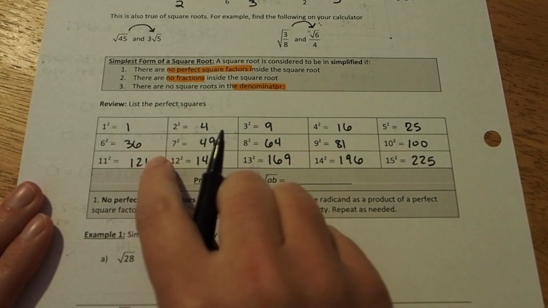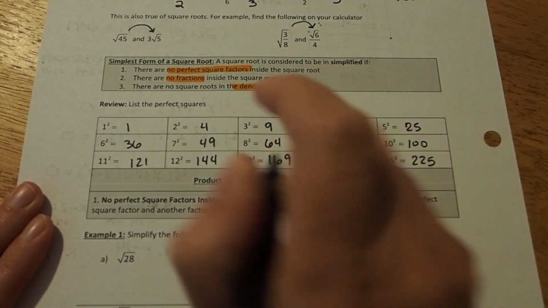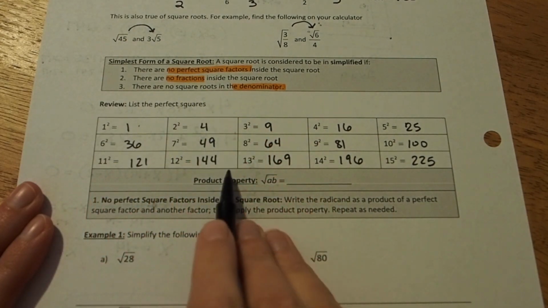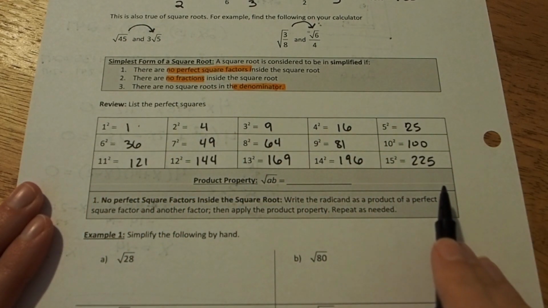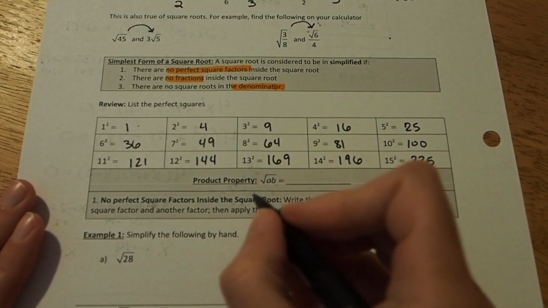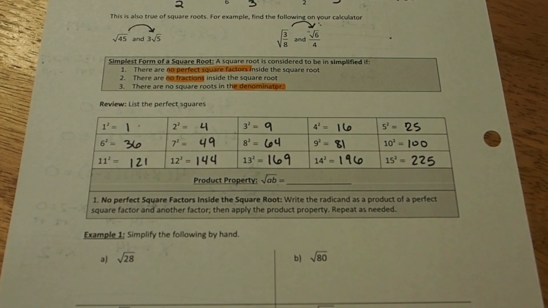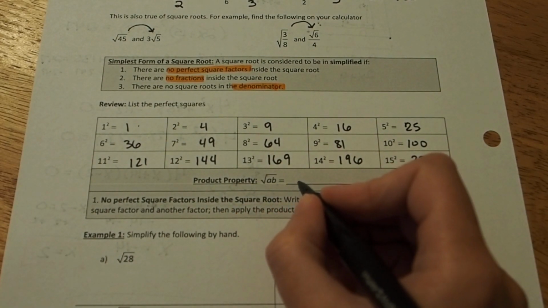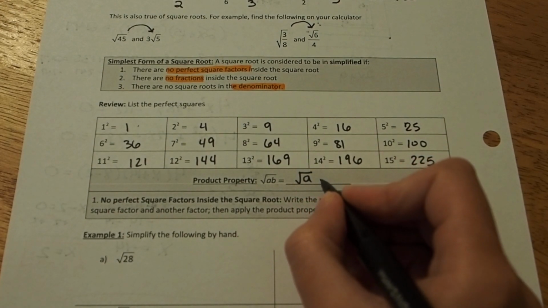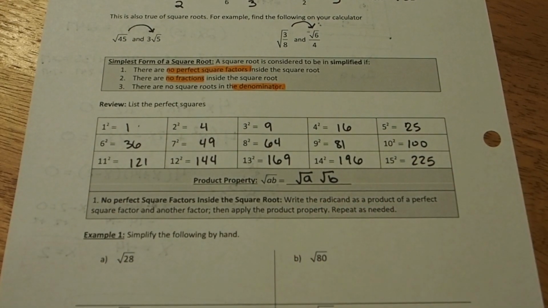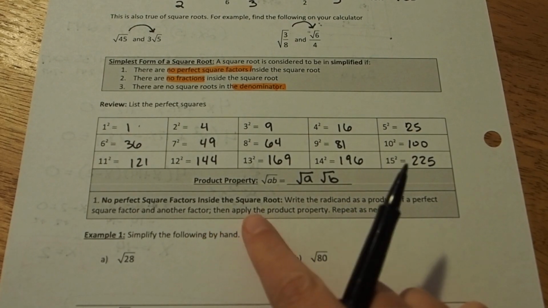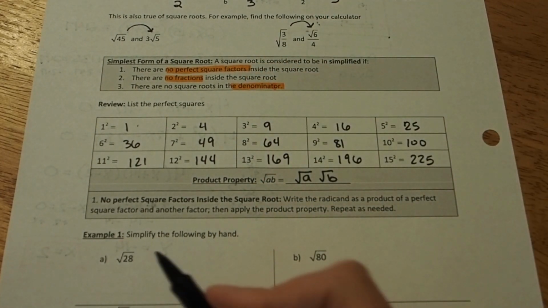Okay, just want to have this list of perfect squares handy, because anytime I go to simplify an expression, I want to be able to divide out a perfect square. No perfect square factors means that none of these numbers that we've written down can divide a simplified radical. To simplify, we're going to use the product property, which says that the square root of AB can be separated into the square root of A times the square root of B. Okay, so again, using this first property first, I'm simplifying.